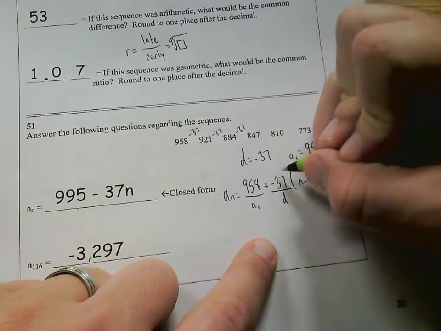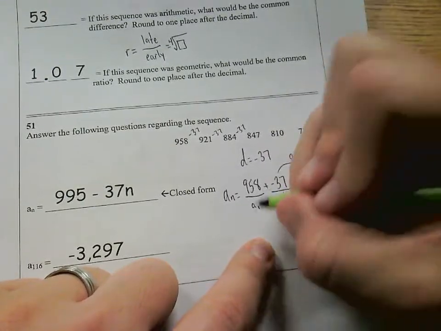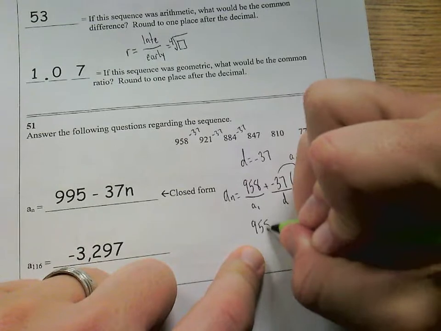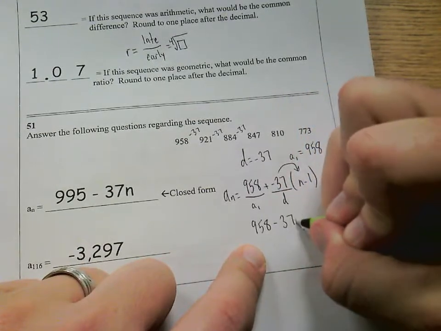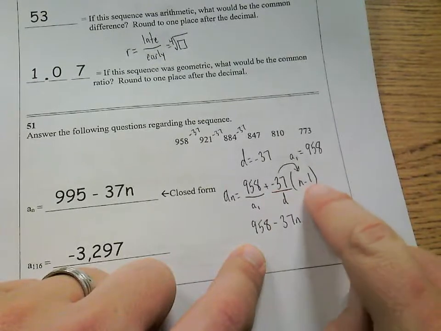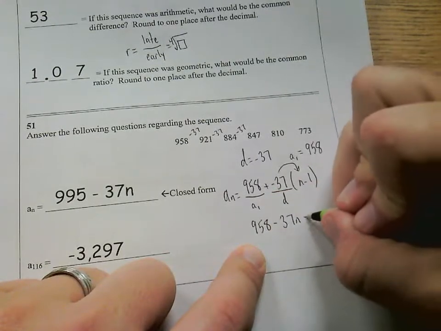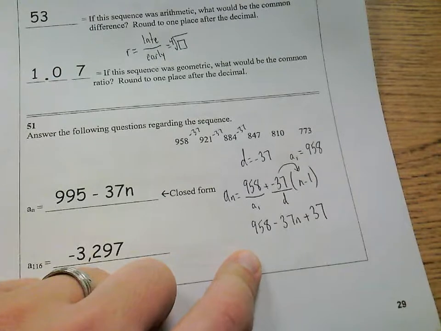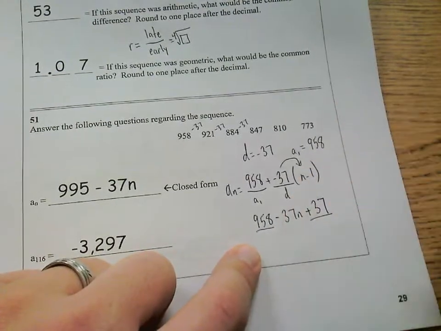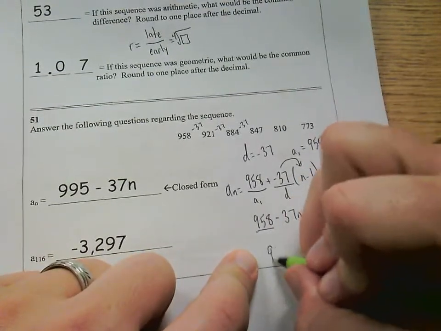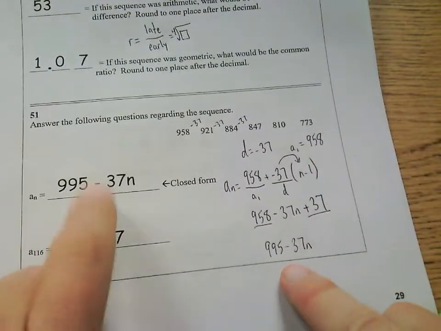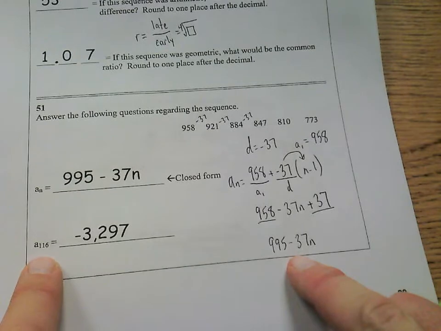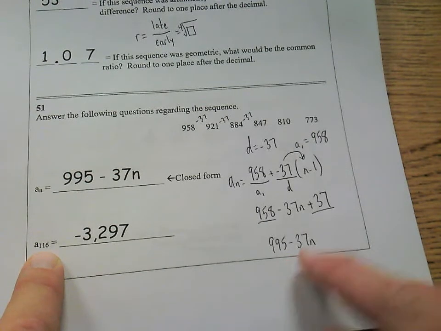So take negative 37, throw it in there, or distribute it with 958. Negative 37 times n gives you negative 37n. Negative 37 times negative 1 is plus 37. Then you combine these two, and you get 995 minus 37n. There's my answer.